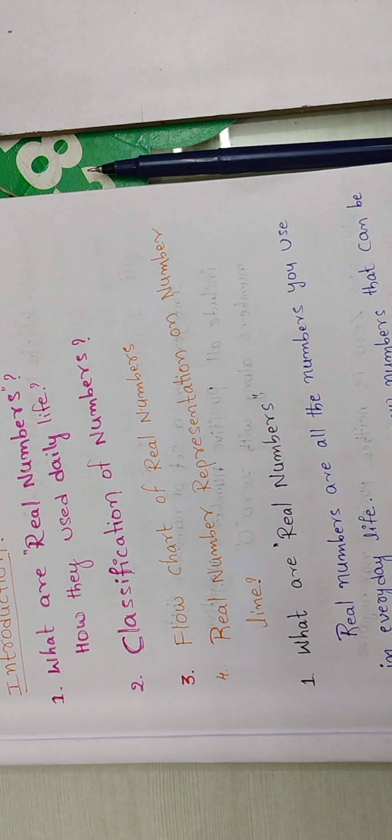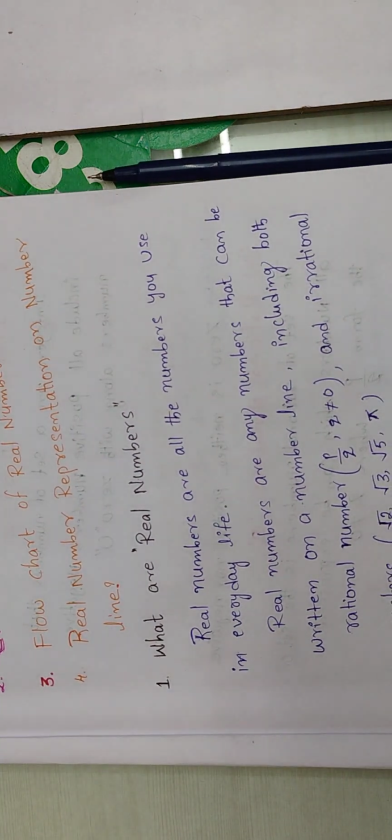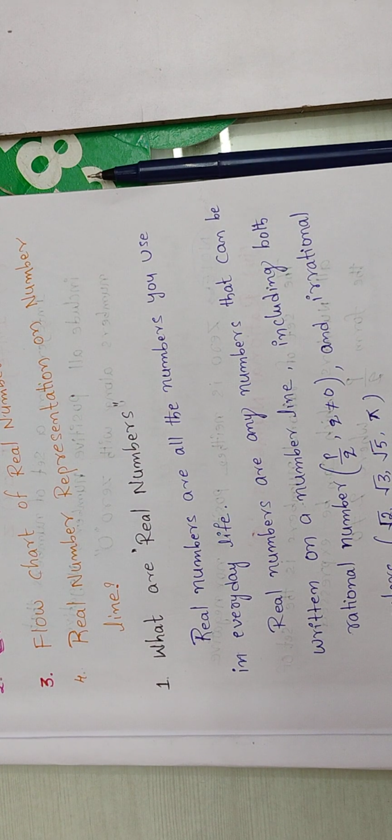Real numbers are all the numbers which we use in our daily life. In daily life we use them for financial matters, bank, measuring time, measuring kilometers and length, and measuring angles. So for any type of measurement, we use numbers. And real numbers are all numbers we can represent on the number line.